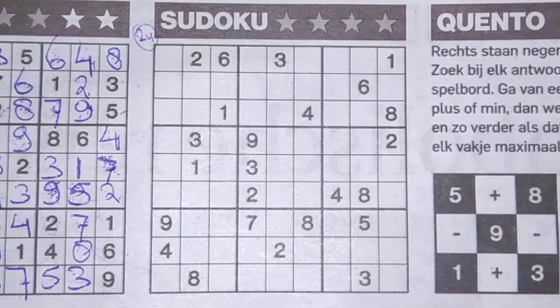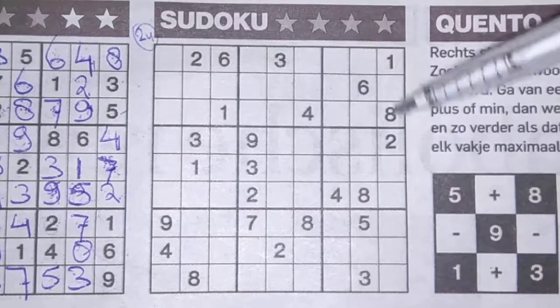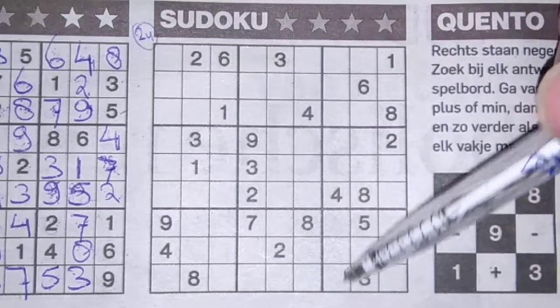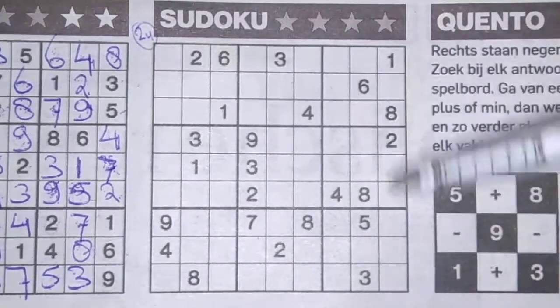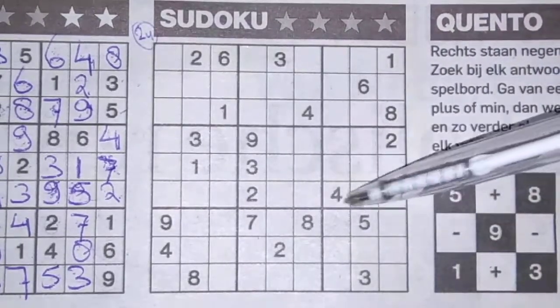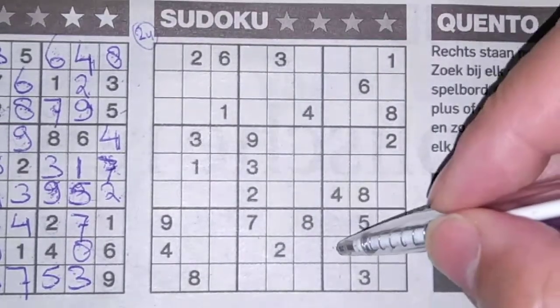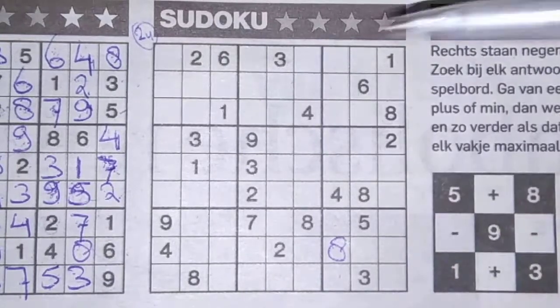Which number, an 8 in this column, and an 8 in the column next. So in that column, the only 3 places for the 8 should be here, or there. We see here an 8, no 8 there. Here an 8, no 8 there. The only place for the 8 should be there.